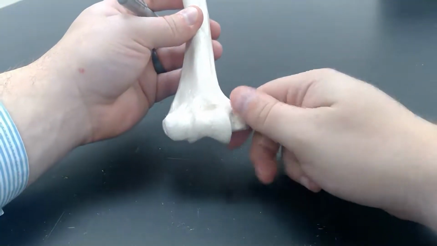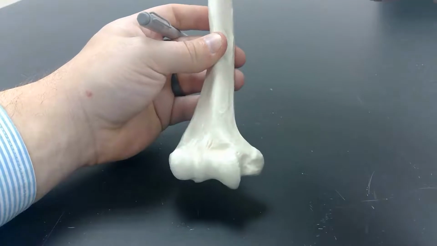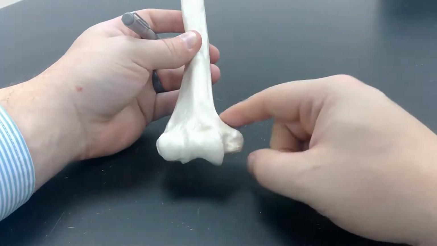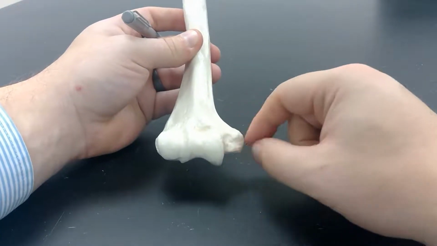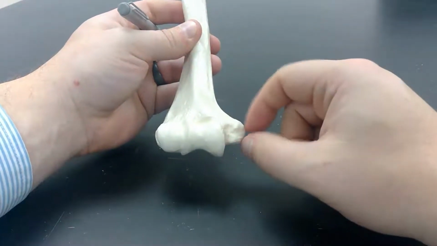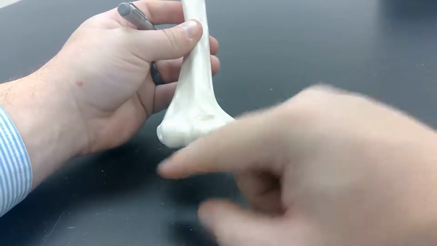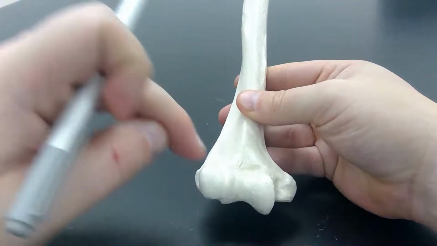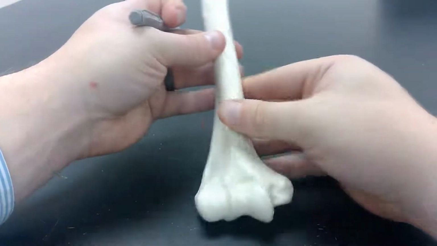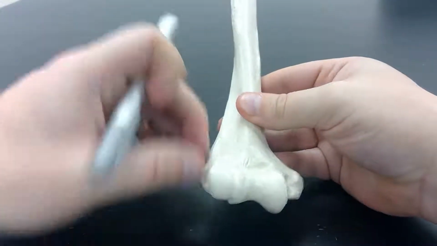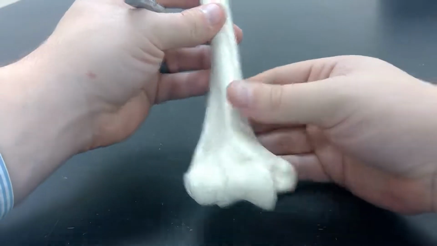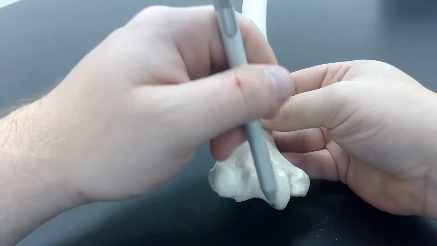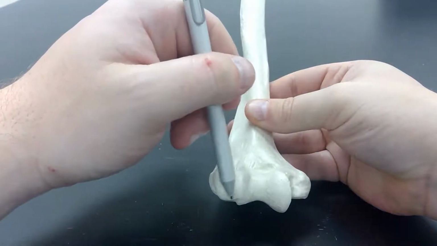Okay, so how do I know this? Well, I know this because this condyle right here, this is medial. Remember, the head of the humerus is medial. And this pointed epicondyle, this is the medial epicondyle, points inward. And then if I have a medial epicondyle, that means I have a lateral epicondyle itself. So condyles, epicondyle. So this is the medial epicondyle. This is the lateral epicondyle. This is the medial condyle. This is the lateral condyle.